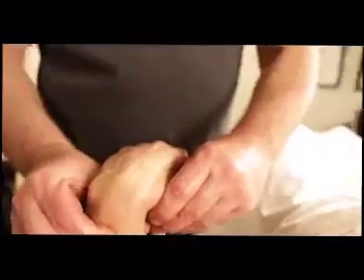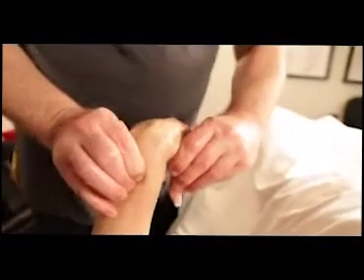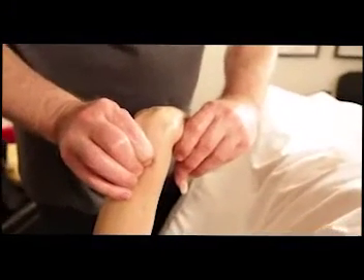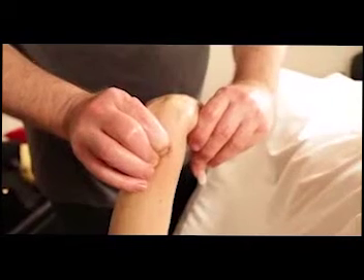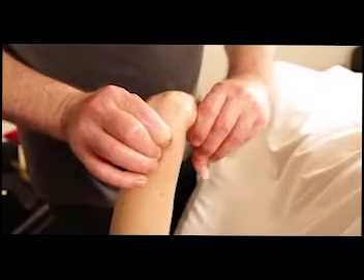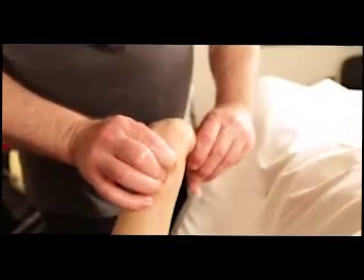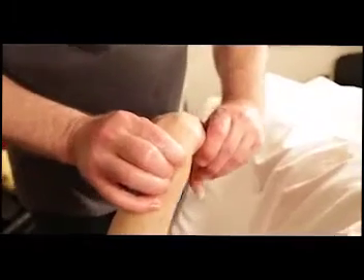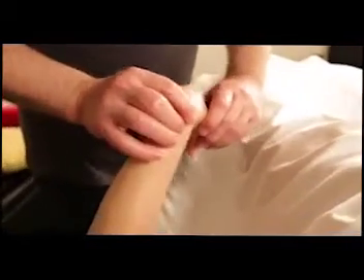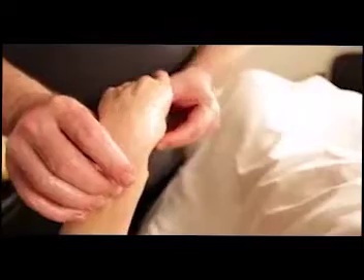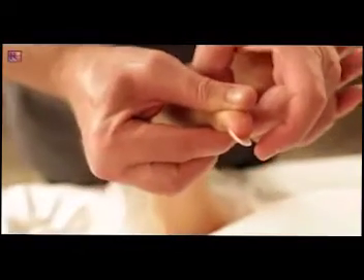Now for the muscle that brings the thumb back towards the elbow along the dorsal side of the forearm. This is called the extensor pollicis longus muscle. It comes from the back of the forearm where I'm pressing, and you have to stretch the thumb at the same time, which is called flexion of the thumb, and hold the pressure point while you slowly release it.